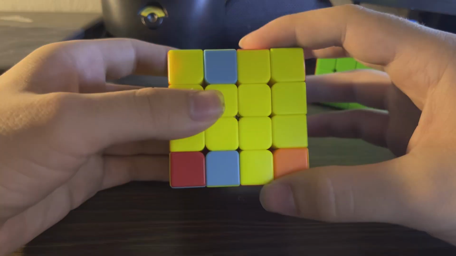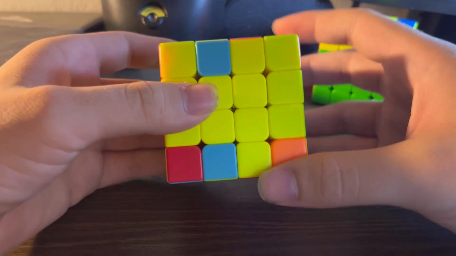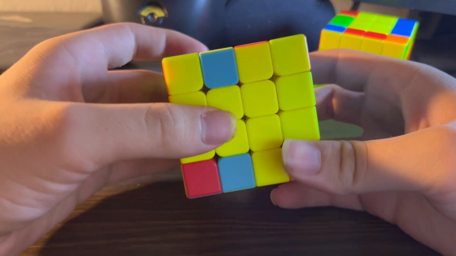Hey there everyone, currently doing a voiceover. I was not very clear when I said the word these. When I was referring to these, I meant yellow and red edge pieces. As we can see, the red and yellow edge pieces are in the same layer, as well as the blue and yellow pieces are in the same layer when you switch them.